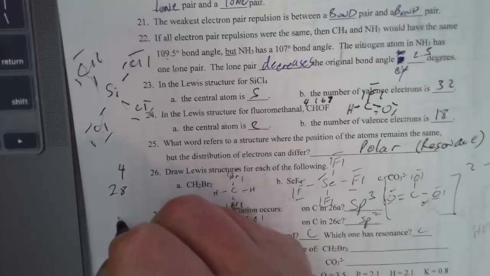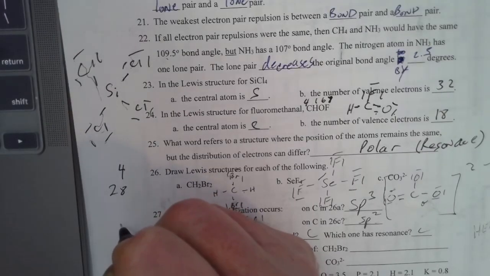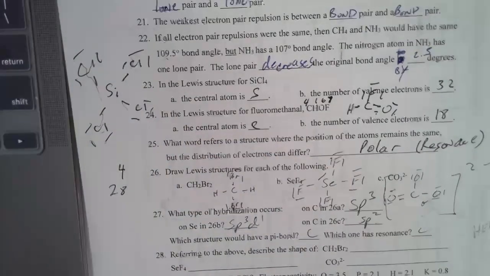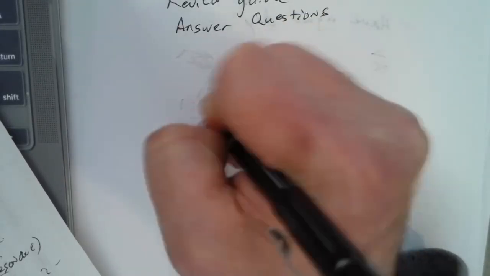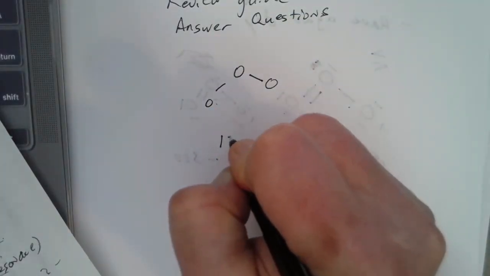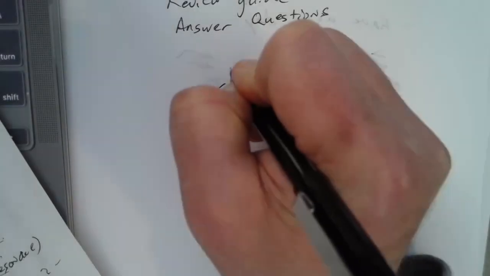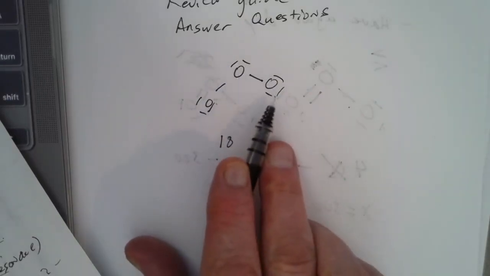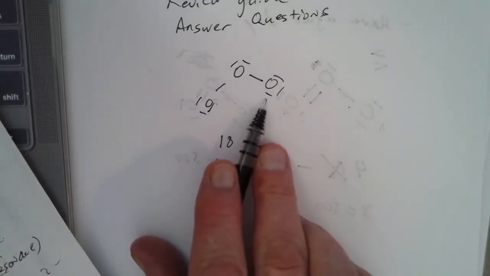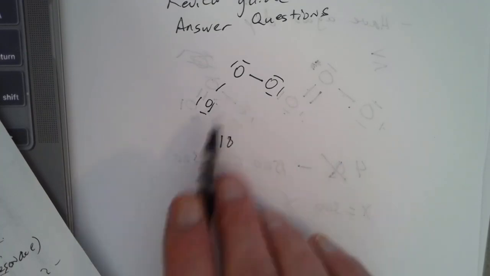For example, if you've got something like ozone, ozone is 3 oxygens. So if we take a look, 3 times 6 is 18. We would end up with 2, 4, 6, 8, 10, 12, 14, 16, 18, 20. We don't have 20 in this case.